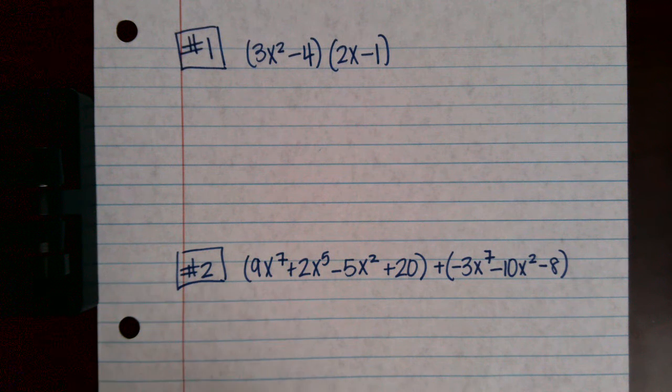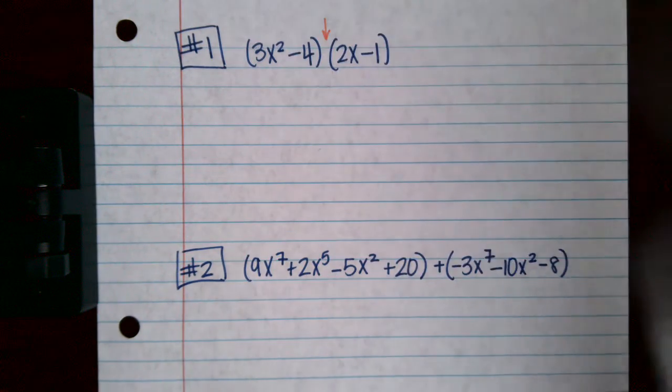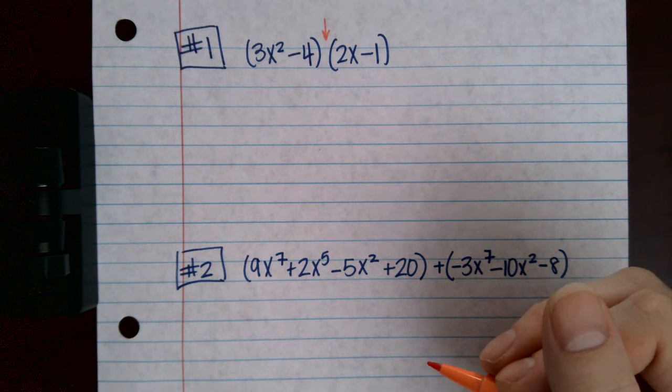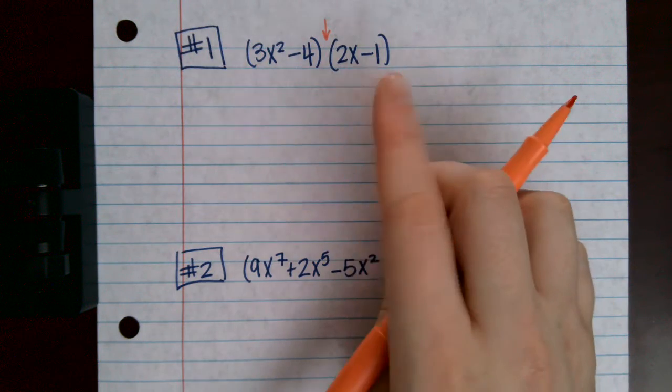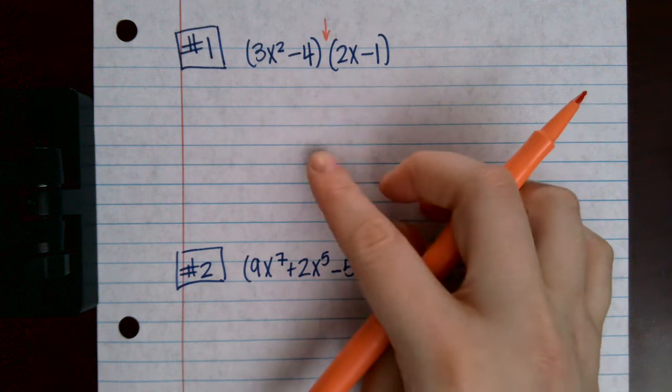For this first problem, we want to start by looking right in the center of the parentheses to see that there's no addition, there's no subtraction, so this is a multiplication problem. And so for multiplication, you have two choices. You can either use the distributive method or the box method. And I'm going to quickly show you both because whichever you prefer, I want to make sure you see how to do it correctly.